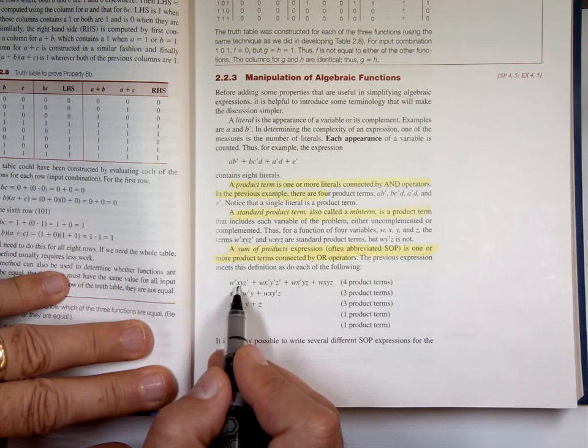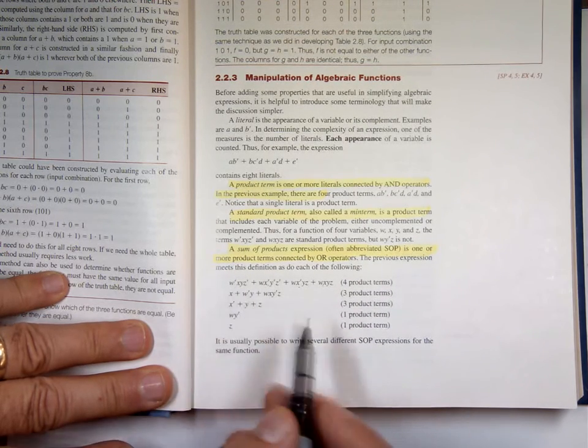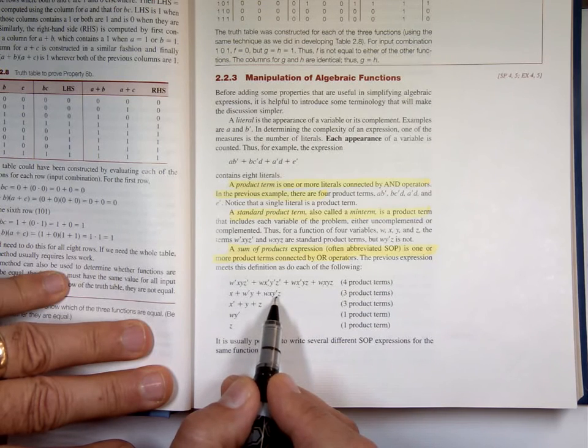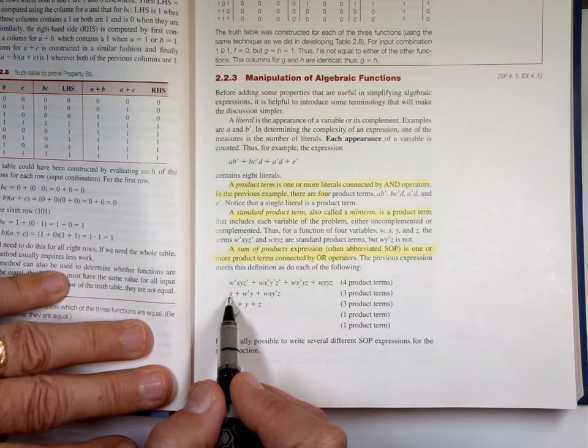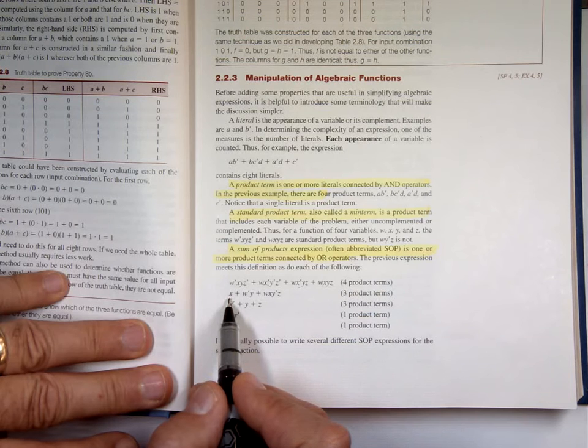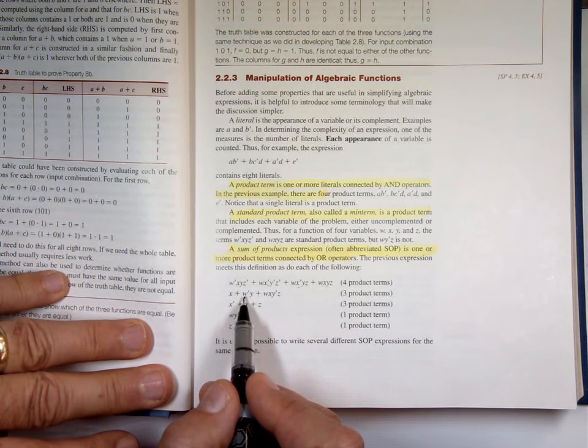This one, there's a product, there's a product, x. We say, well, that's not a product. Well, you can make it a product. X times what? 1, isn't it? So that's why this is a 3-term product. 1, 2, and 3.